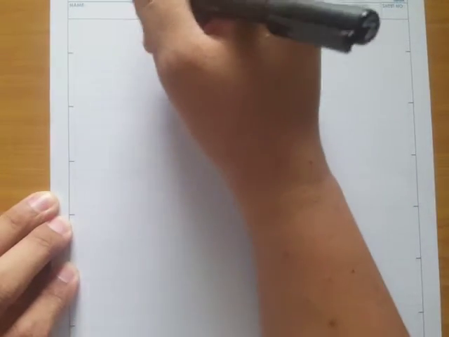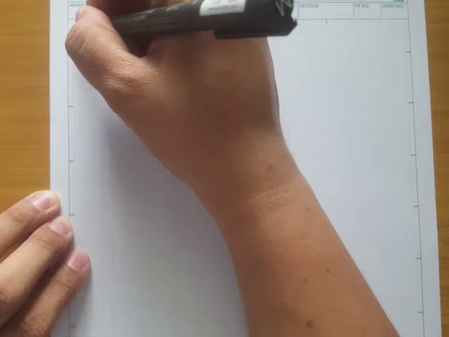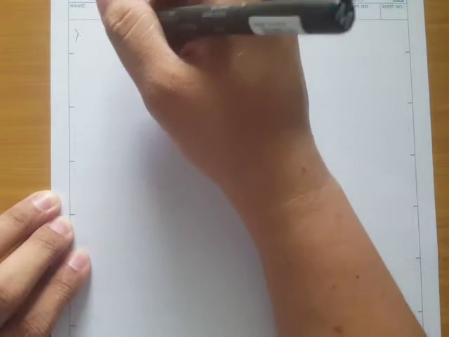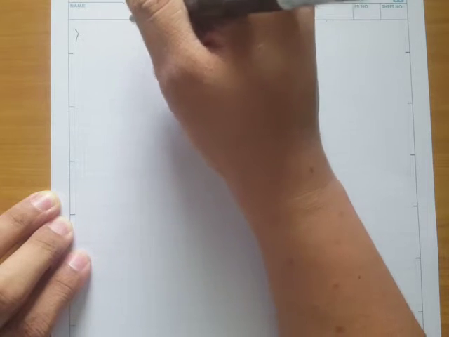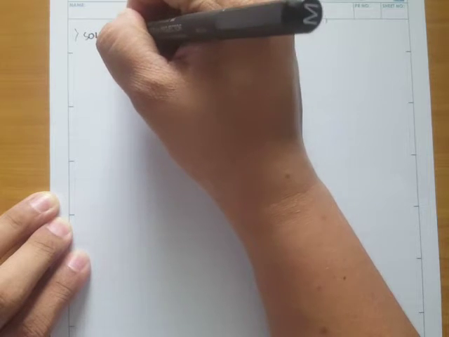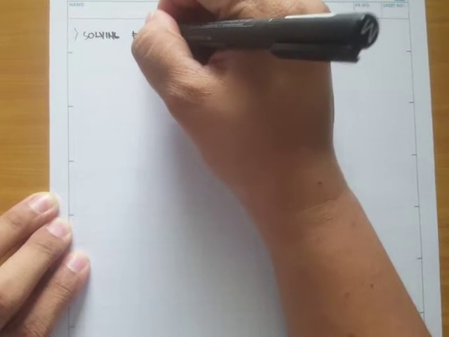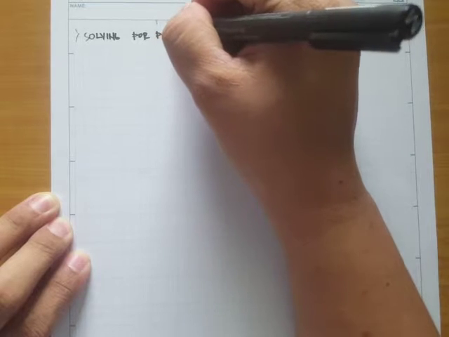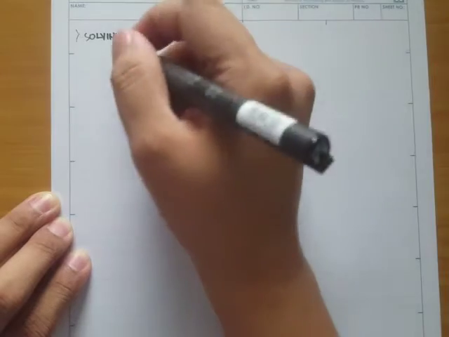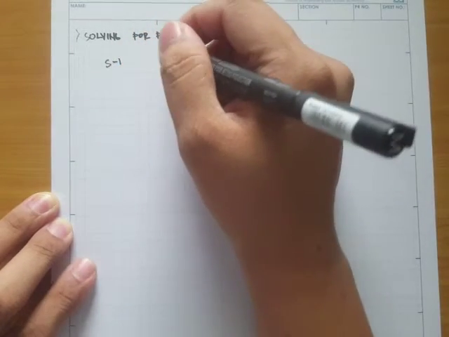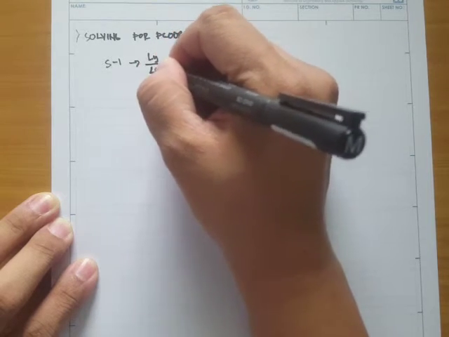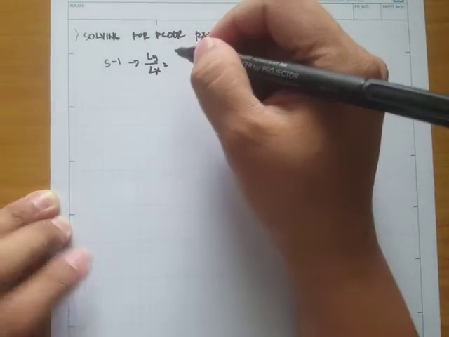So this is our solution. Step one, the first step we will do, is to solve the floor ratio. So we have S1 and we have a ratio of Ly over Lx.